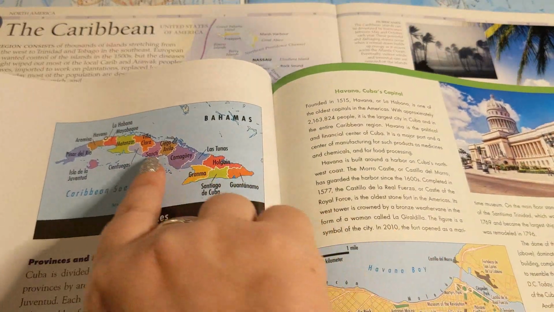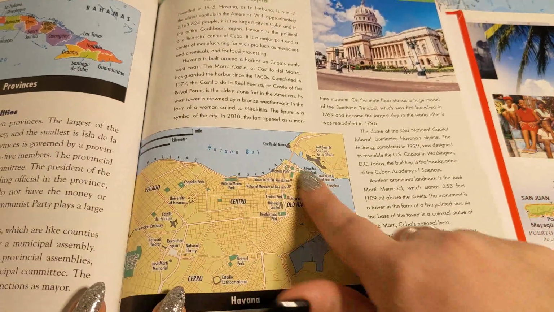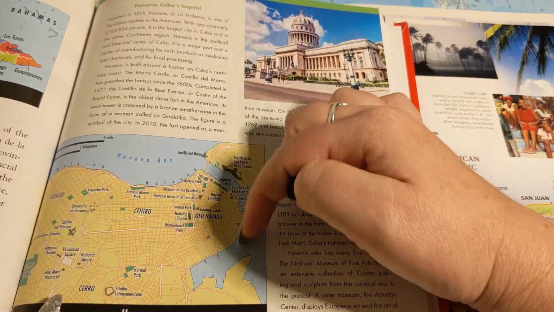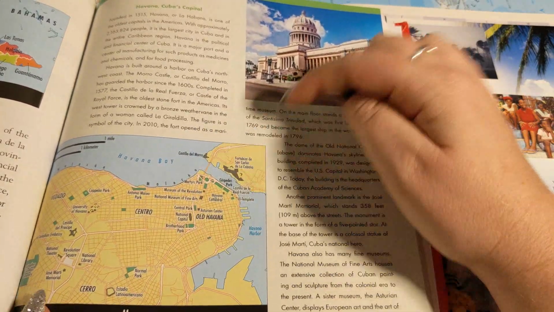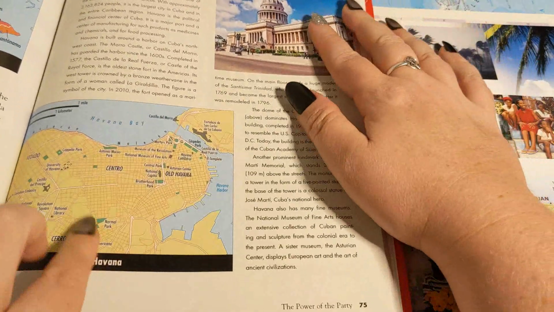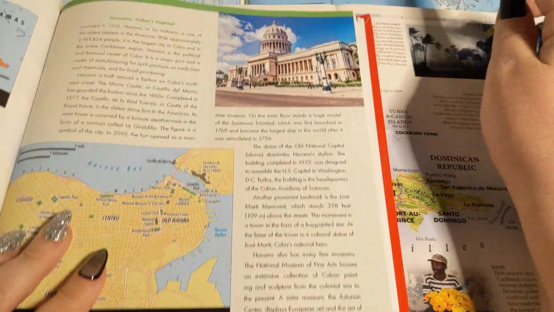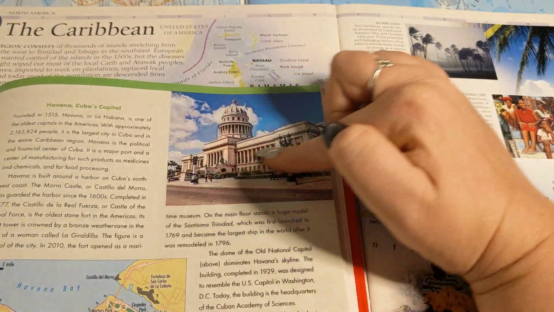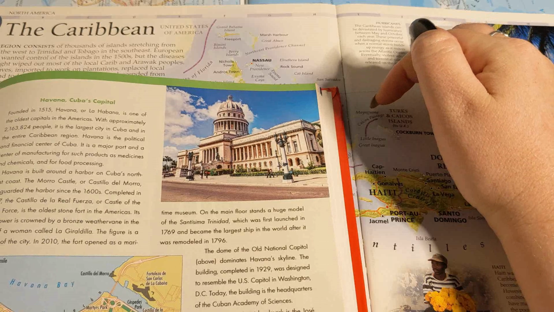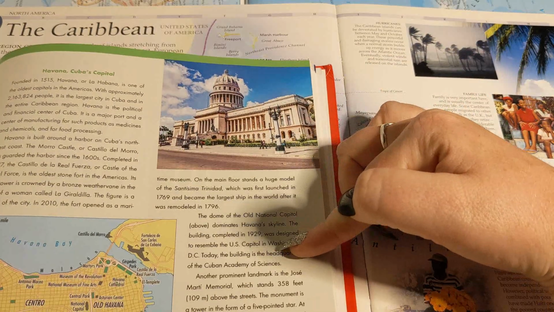See all the different provinces on Cuba. And there's a map here of Havana, which I like because you can kind of see Havana Harbor here, which is a really large harbor, but on my map it looks like nothing. So that's why Havana was built where it was, because it has this massive natural harbor. And this building was built to look like the Capitol building in Washington, D.C. in the United States. I think it's like a museum now. Yeah, the headquarters of the Cuban Academy of Sciences.